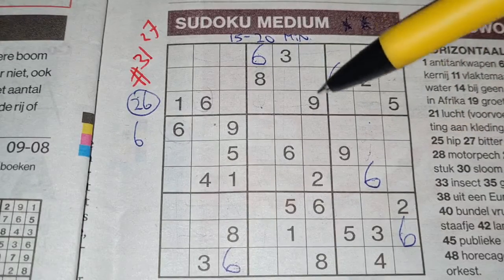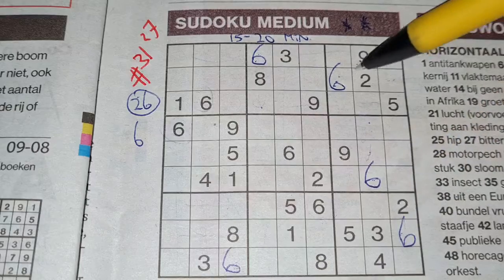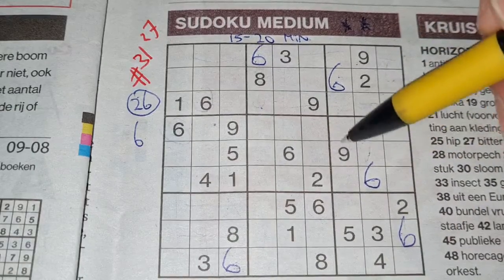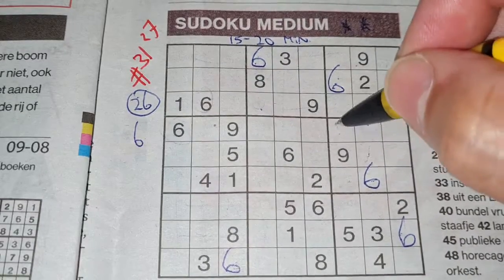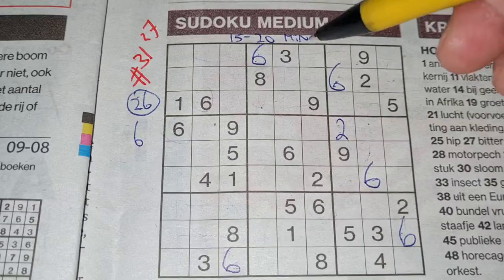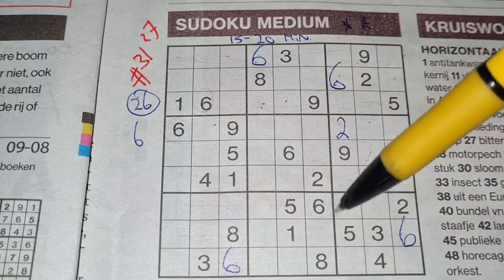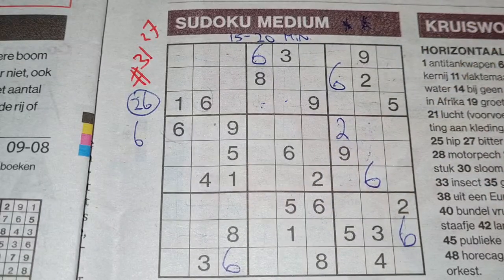We have a 2 in the last column, a 2 in the column next, so in that column, the only 2 places for the 2 should be here or there. We see there a 2, no 2 there, so the 2 should be here. Then I cannot continue with the 2.